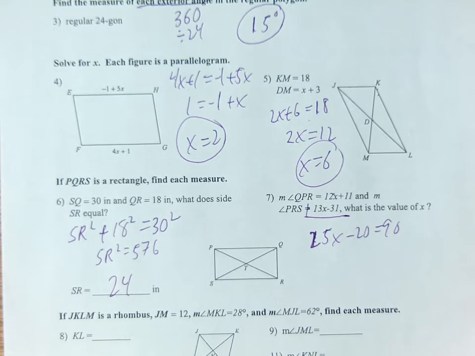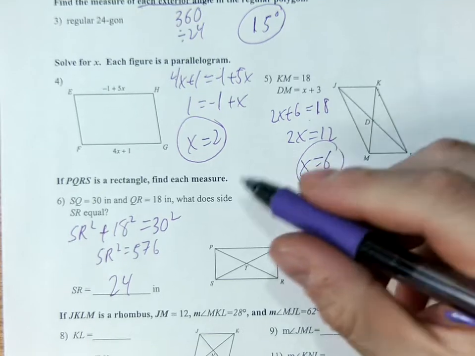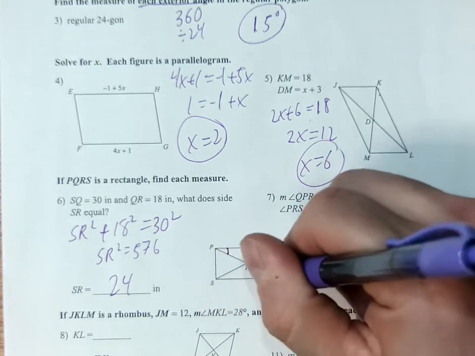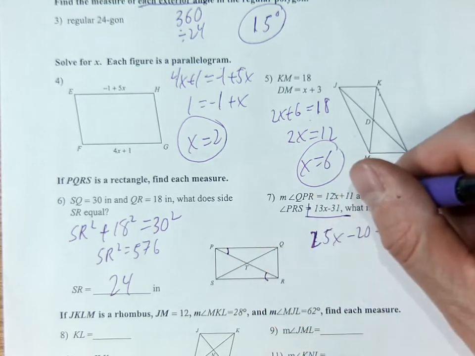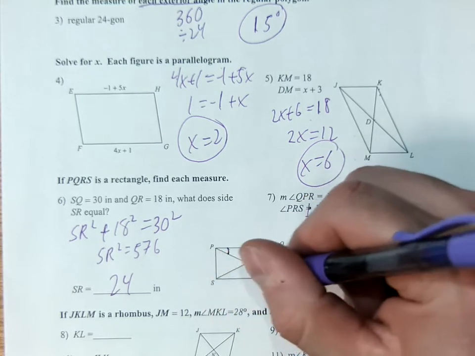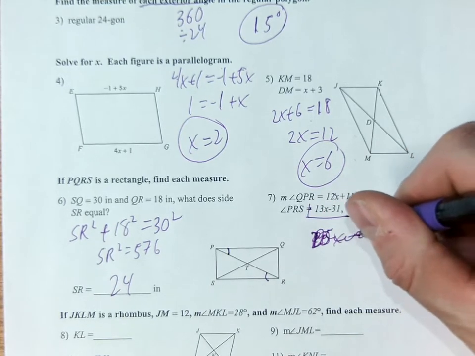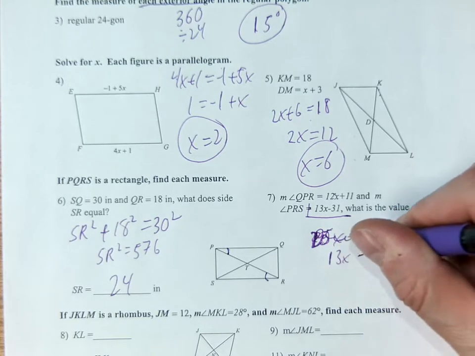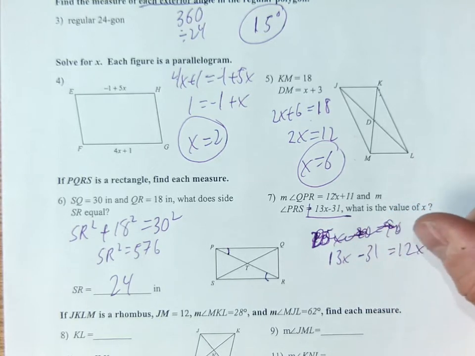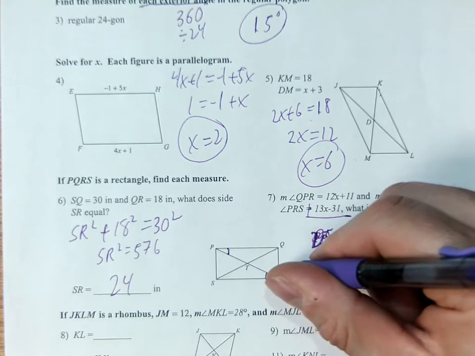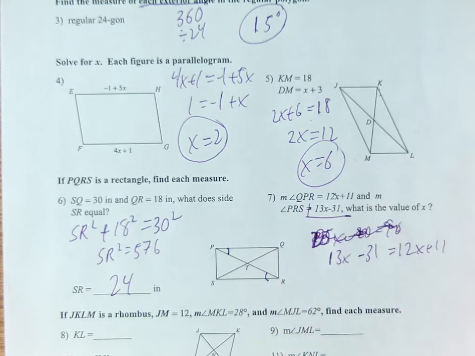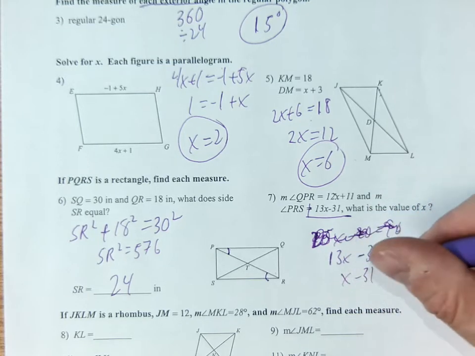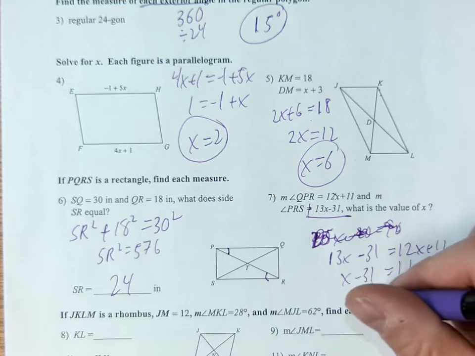Nope. Sorry, I gave you the wrong setup. QPR, this angle, and PRS, these are actually equal. So it's either going to be equal or complementary. This is actually equal, so I don't want to do this setup. I'm going to do equality here. So be careful here. I might have the equality or I might have the complementary. If I had chosen PRQ instead, it would have been complementary. So this is equality. 12x from 13x is x. 31 and 11 is 42.